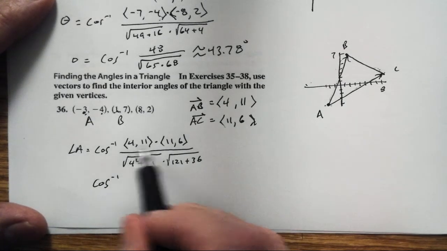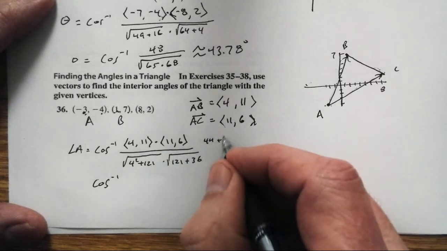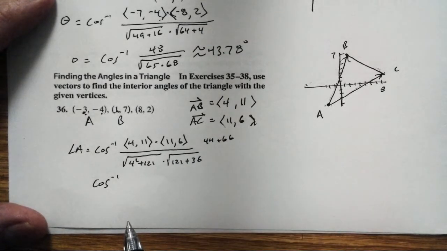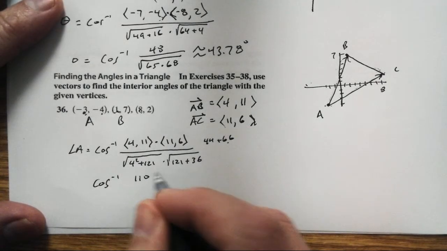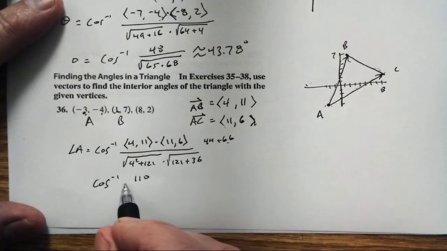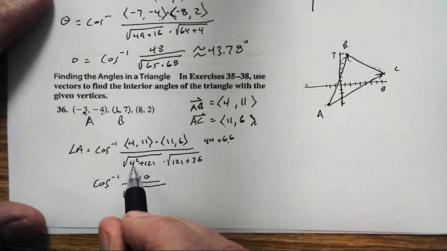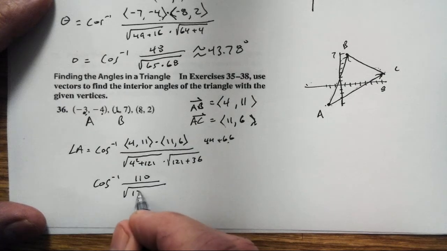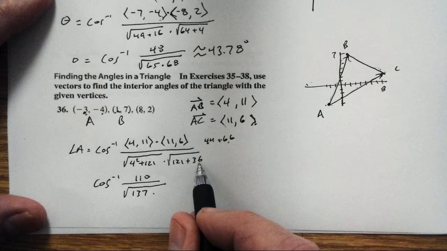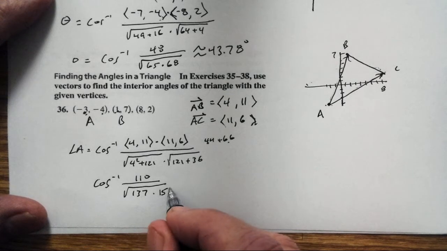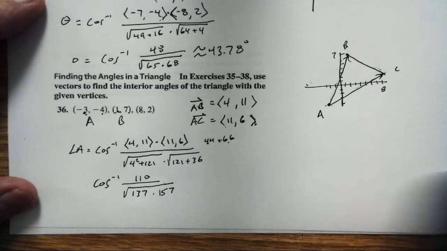Cosine inverse of, let's see, we've got 44 plus 66, 110, on big square root of 16. I don't know why I didn't square this one. 16 and 121, 137, times 121 and 36, 157. And here's angle A.